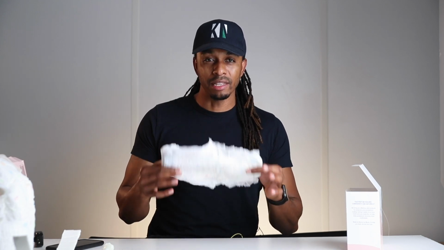Okay, so this is the product. It's sanitary pants for postpartum. You've just had a baby, and this is to help you through the recovery process, right? So what would you do with something like this? Let's start with the what. What do I want this to do?